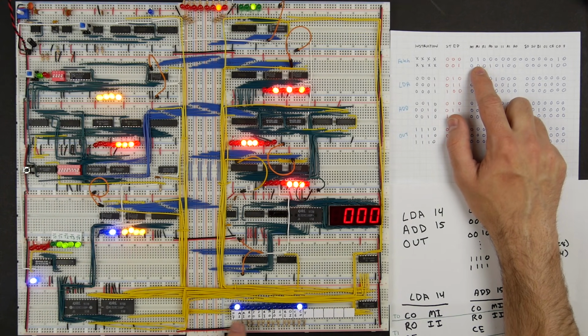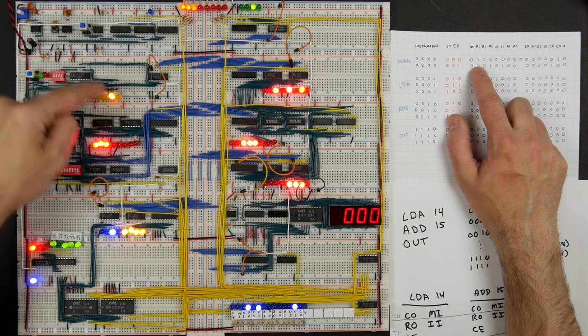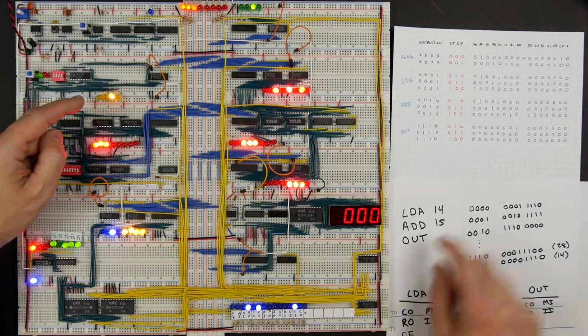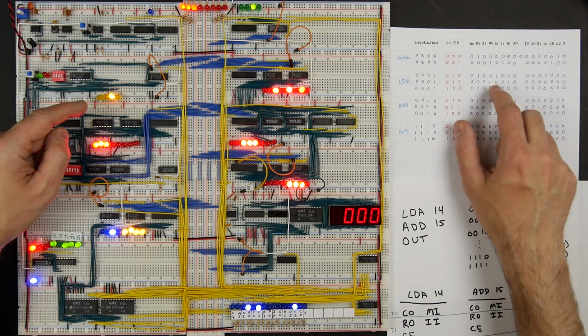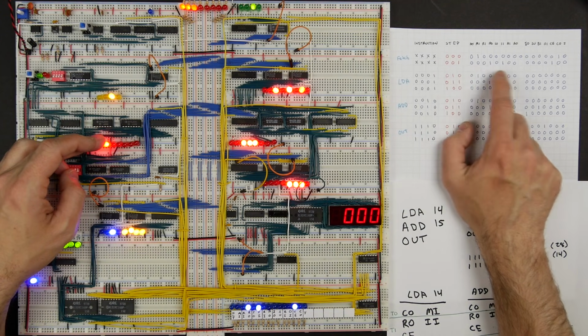So we've got counter out, memory address register in again. So we're going to put our 2 over here, because we want to fetch the next instruction from address 2, which we programmed as the out command. So we've got that, and then we're going to do step 1, which is RAM out.